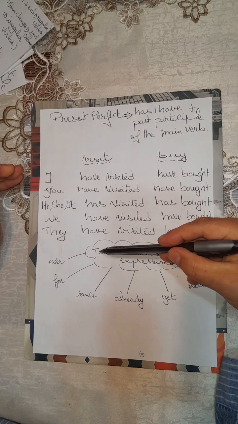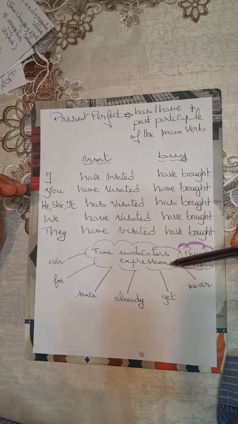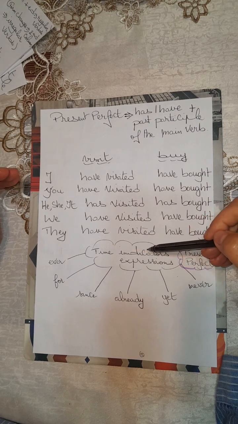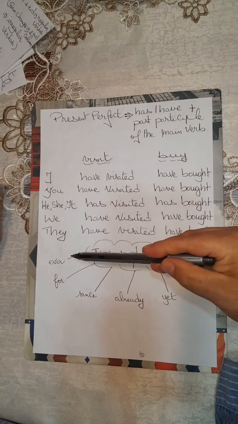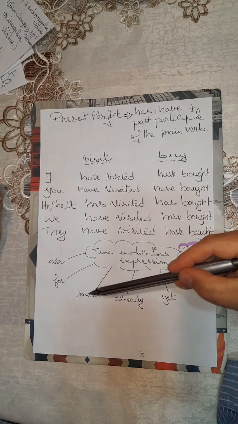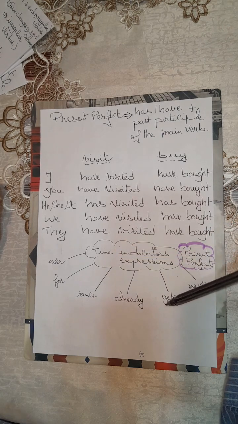Now let's move to the time indicators or the time expressions used to refer to the present perfect. ما هي دلائل الزمن اللي نستعملوها مع المضارع التام؟ عندنا ever, for, since, already, yet, and never.